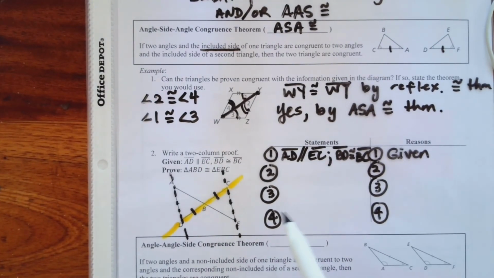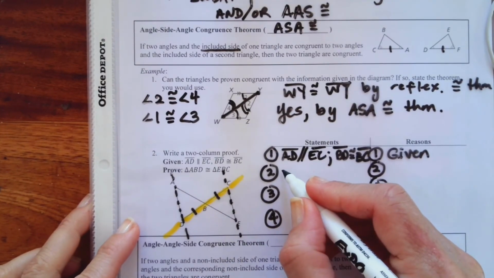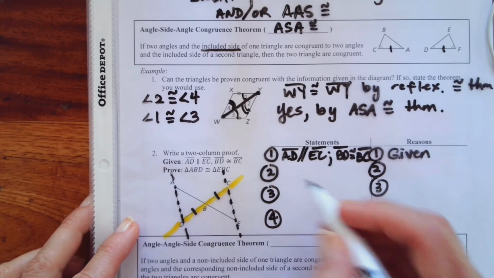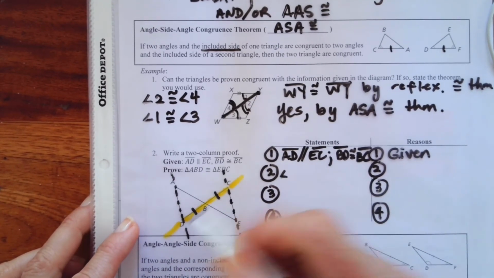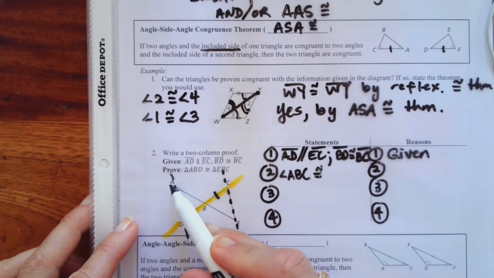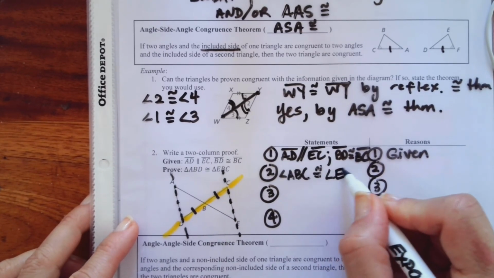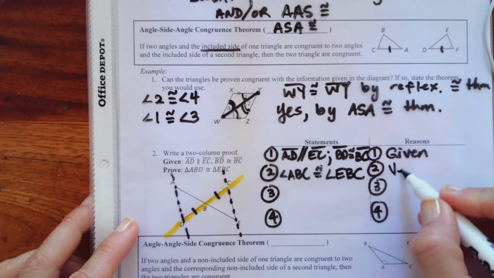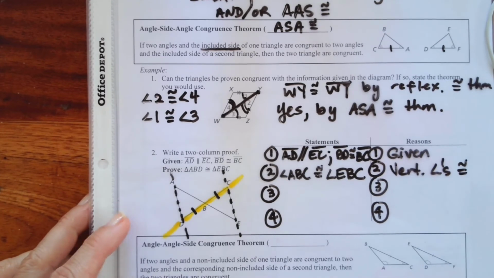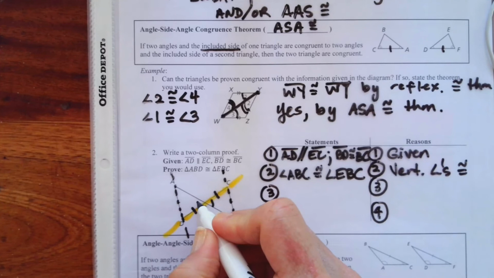So the first thing I did was I'm going to say these 2 angles, or I could just say these 2 angles, either way. Why don't I start with this one because I have a little more room here. So angle ABD is congruent to angle, A's here, so E is corresponding, EBC, by vertical angles are congruent. Then, so now I have this. That's good.